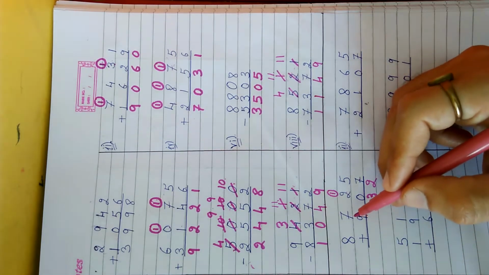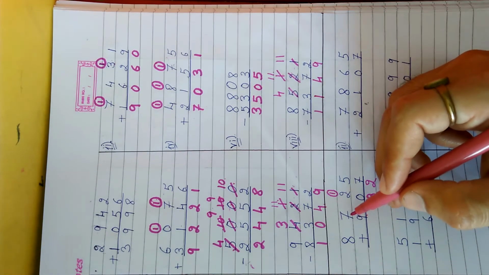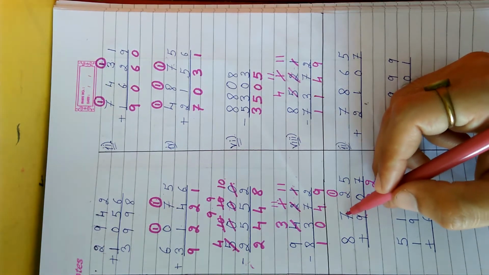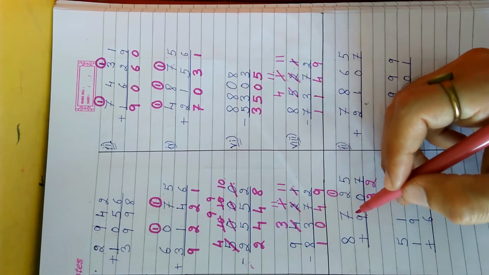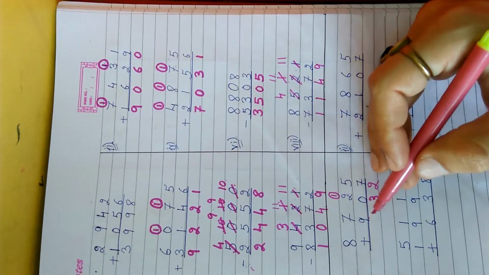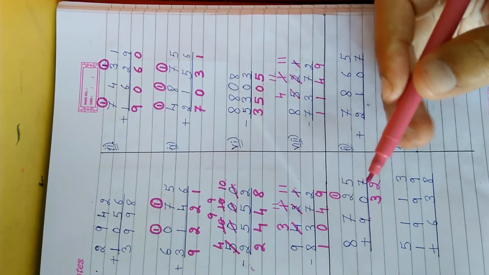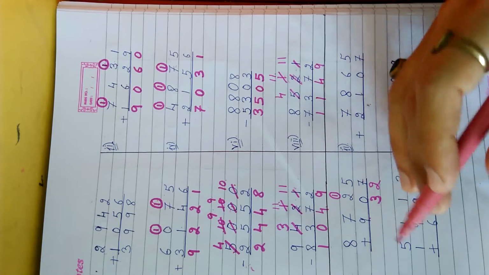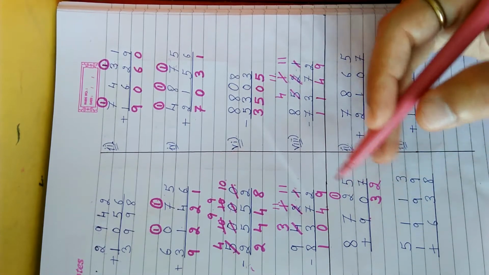Okay, in our basic maths class I had taught you this trick: when we add any number to 9, we just subtract 1 and we know the result, and putting 1 on the left side we get the result. For example, 9 plus 7 is equal to 16. 9 plus 5 is equal to 14. 9 plus 3 is equal to 12, because 2 comes before 3, that's why 9 plus 3 is 12.